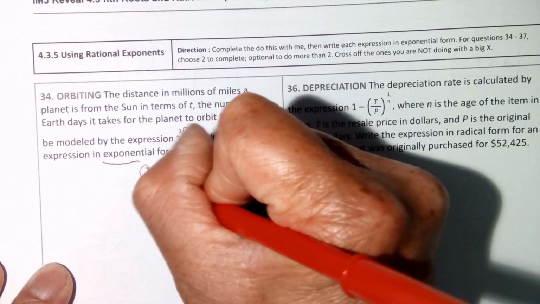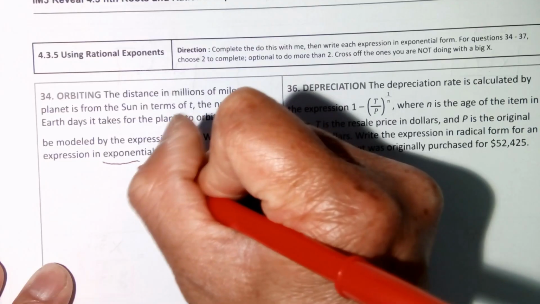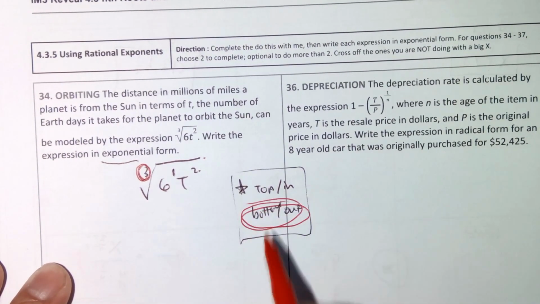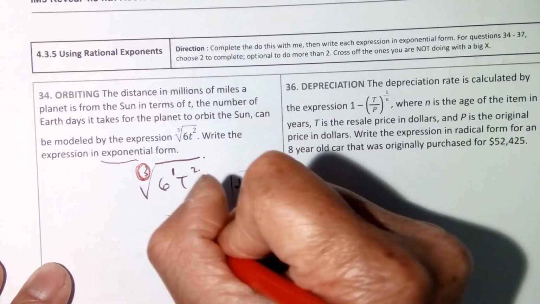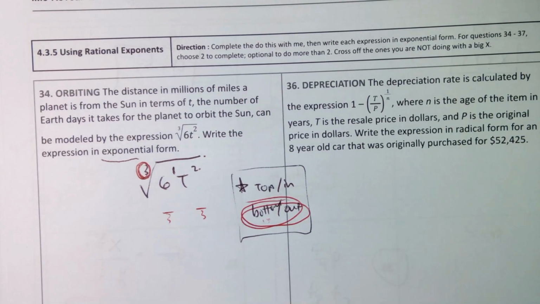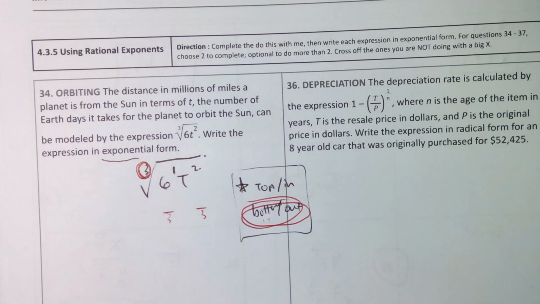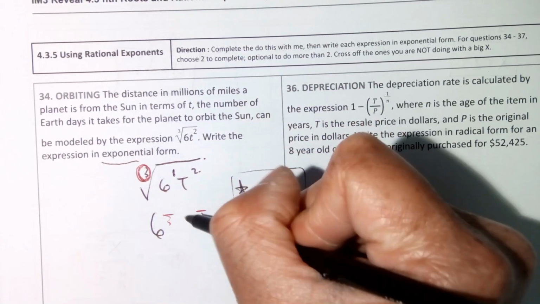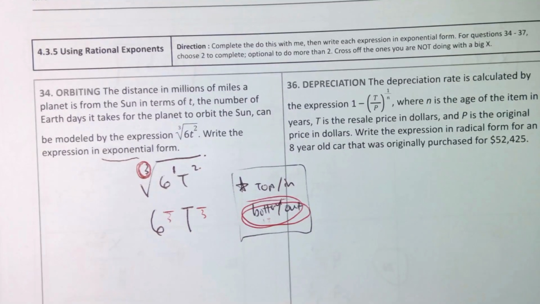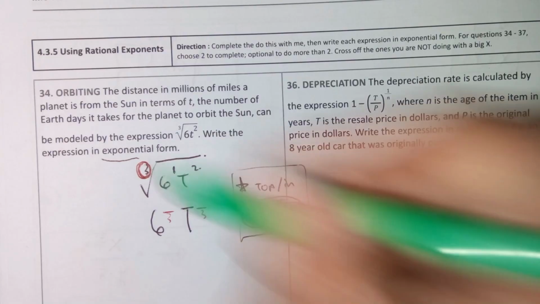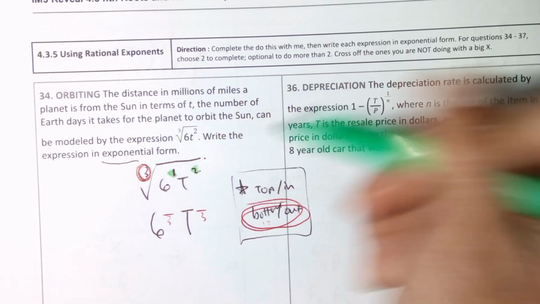So the 3 here is inside or outside? It's on the outside. So that means it's going to go on the bottom of our fraction here. Let's go ahead and write that. Bottom of our fractions. Okay, so now we're going to look at the base there. Got 6 and I got t. And the 1 and 2 there, they're on the inside of the radical.